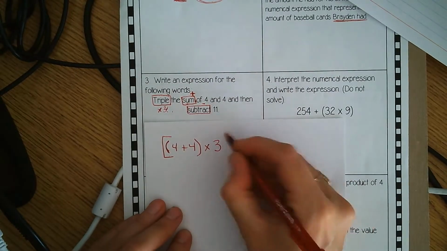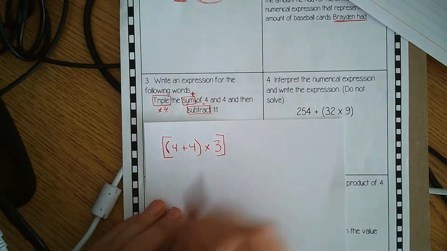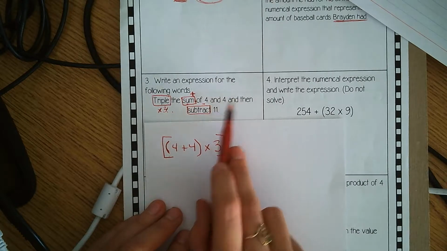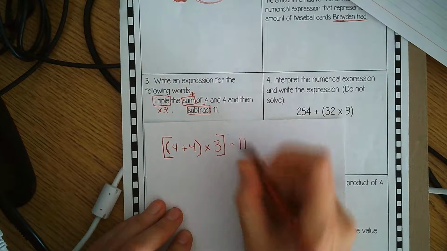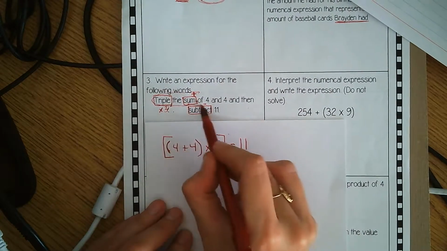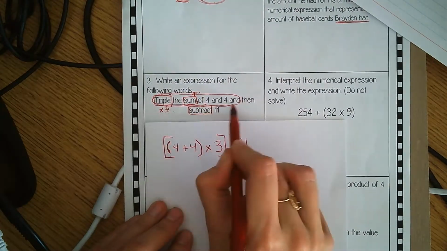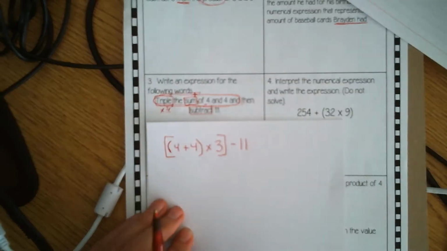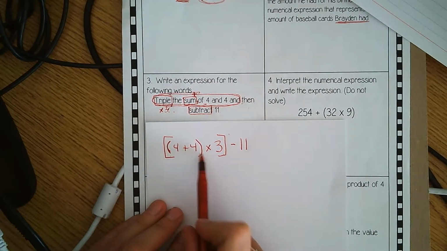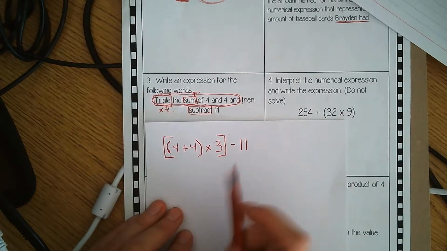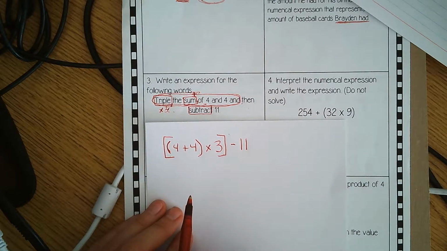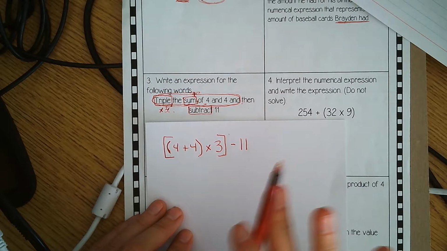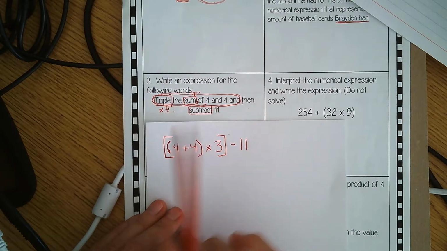I'm going to use brackets because I want all of that to happen because it says then subtract 11. So only after I've done all of this, everything before that then, will I subtract 11. So I have some parentheses and brackets. Really didn't need those brackets, but they help me think it through. And again, we do not have to solve. It just says write an expression.